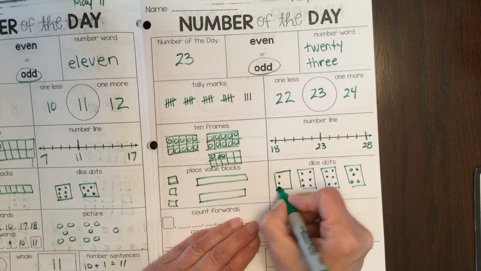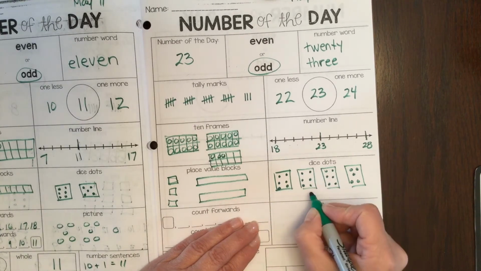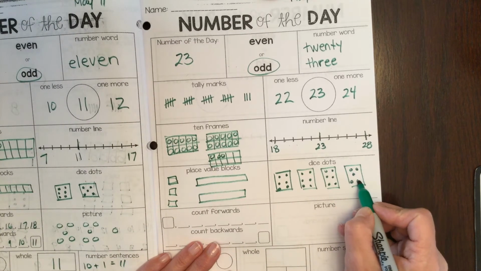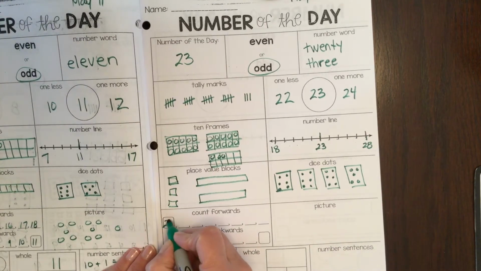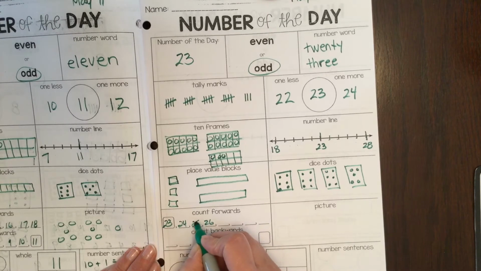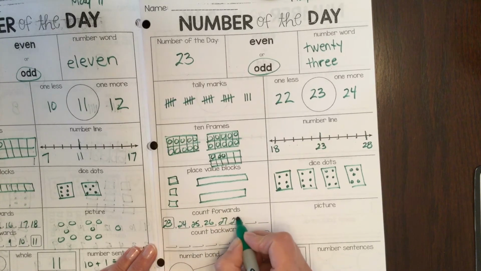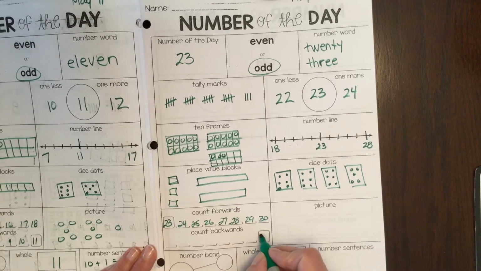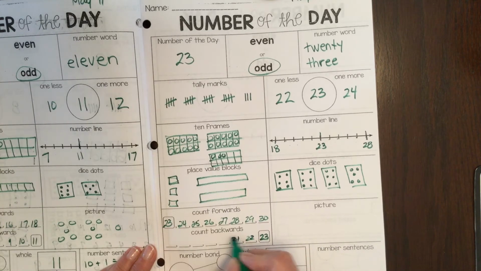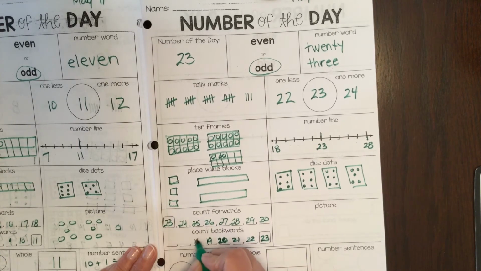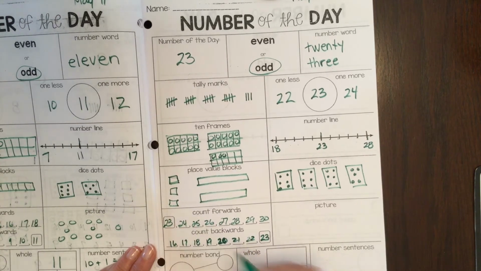Start with, I'll build a 6, add 6 more, say, oh, I'm only at 12, add 6 more, I'm at 18, 19, 20, 21, 22, 23. Counting forwards from 23, 24, 25, 26, 27, 28, 29, all the way up to 30. And counting backwards from 23, I'm going to put 23 in this box. And I'm going to go 22, 21, 20, missed a number, 19, 18, 17, 16.